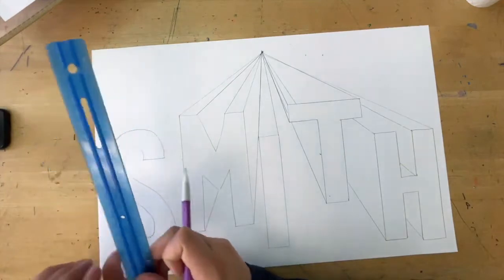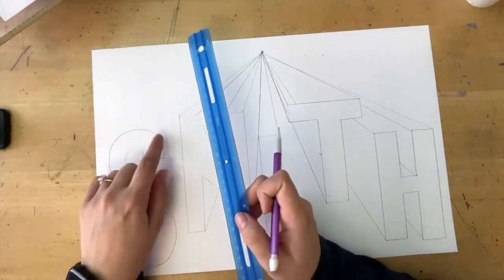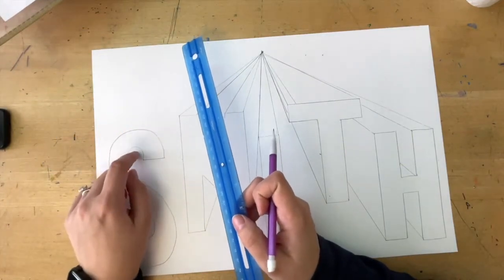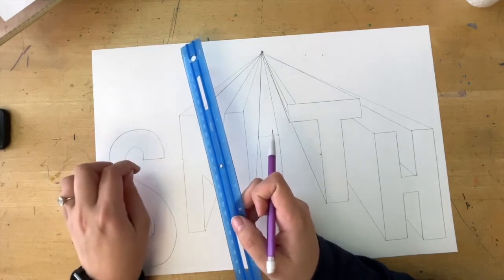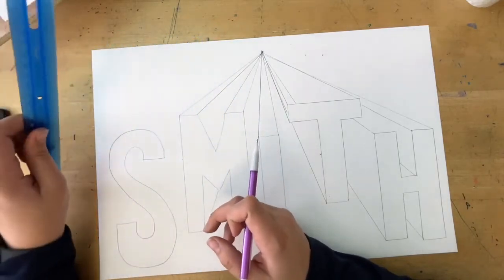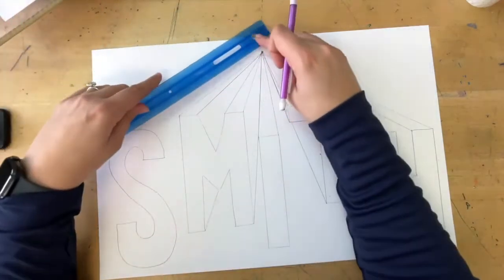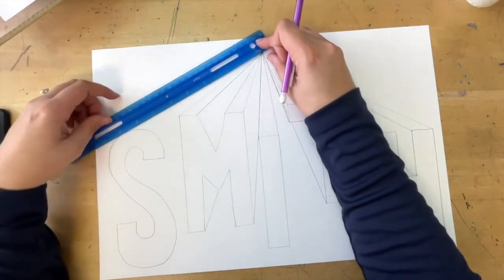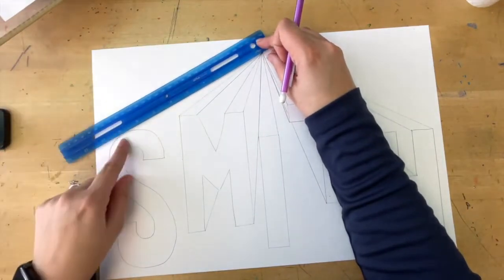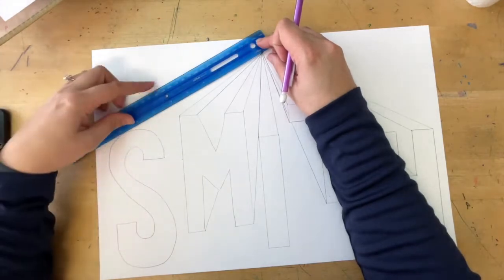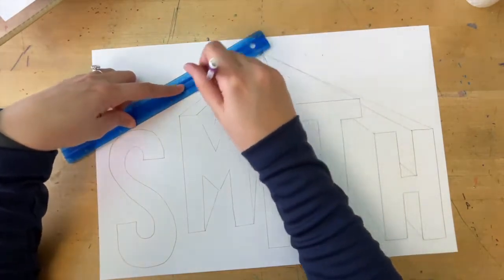Perfect, so S is a little bit harder. So if you have a curved edge like an O or anything with a curved top, a Q, you wanna make sure that you're just kind of lining up where you think an edge might be. So right where my ruler hits right here on the S is where I'm gonna just draw my line.